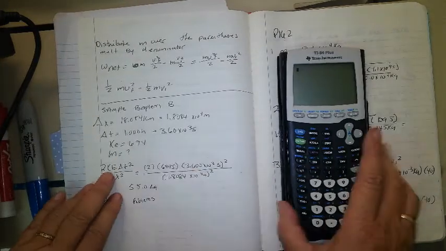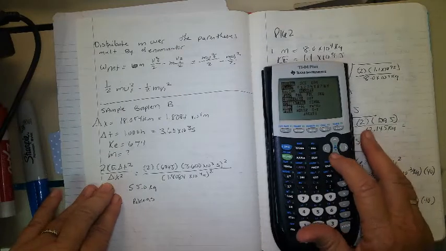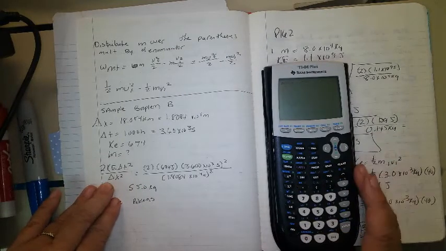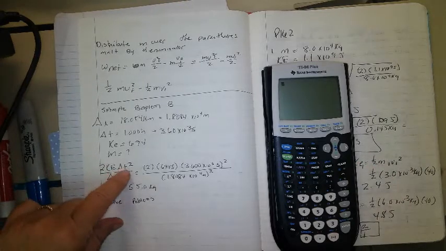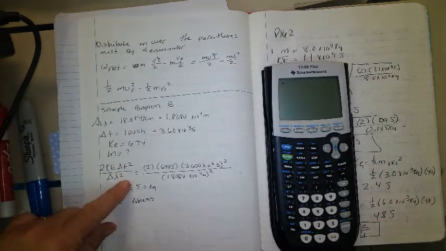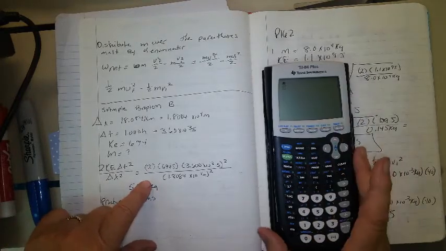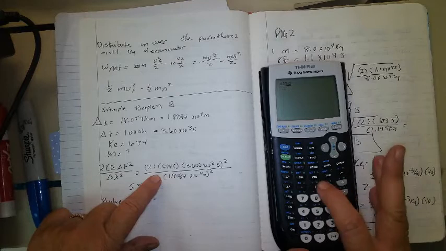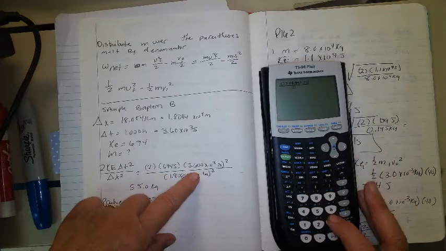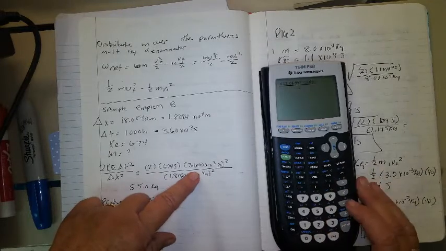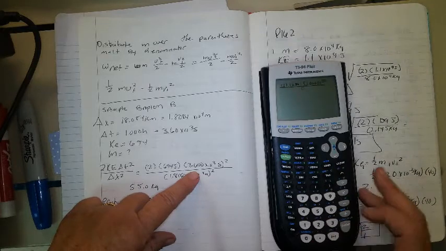To do that in your calculator, first make sure that you have it on radian instead of degree, because there's no fraction here. So we're going to do 2 times kinetic energy, change in time squared, divided by change in position squared. We're going to do alpha y, enter to get our fraction. We're going to do 2 times 6.94 times 3.60 times 10 caret 3.